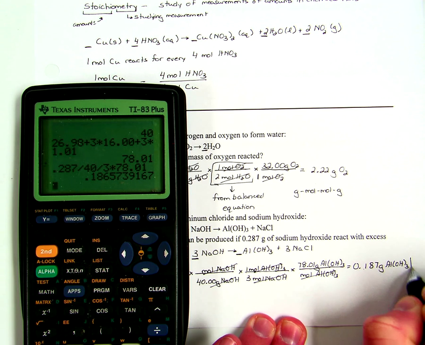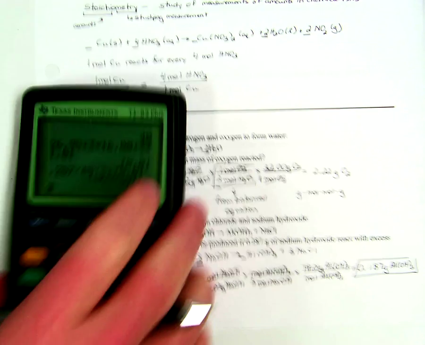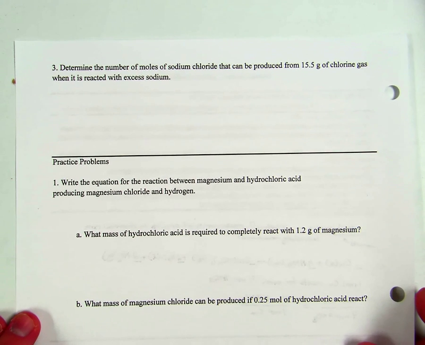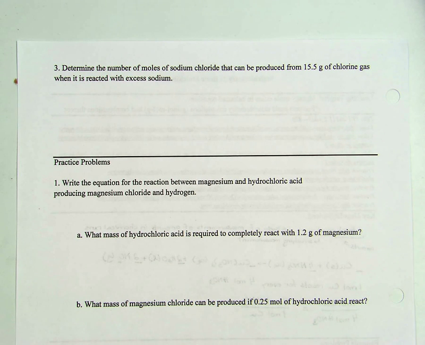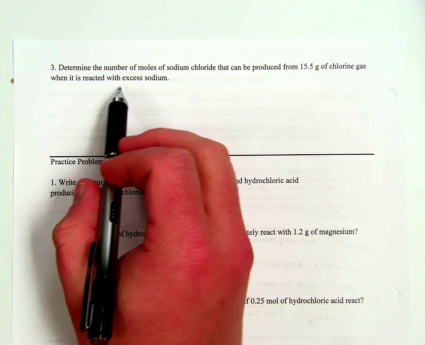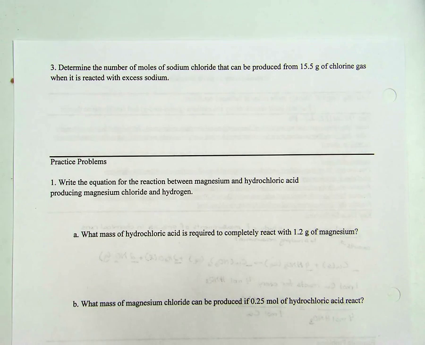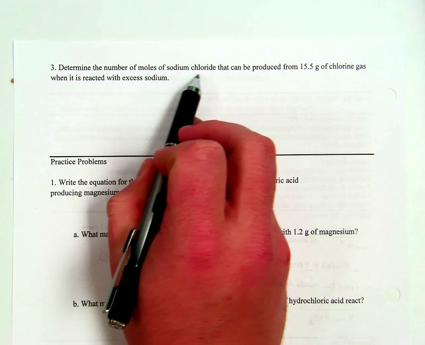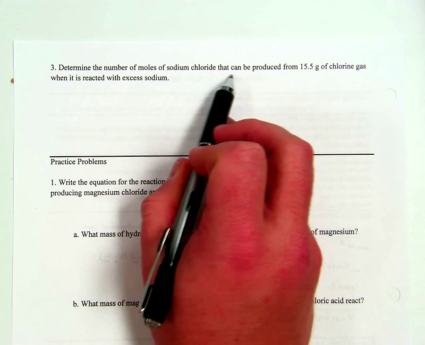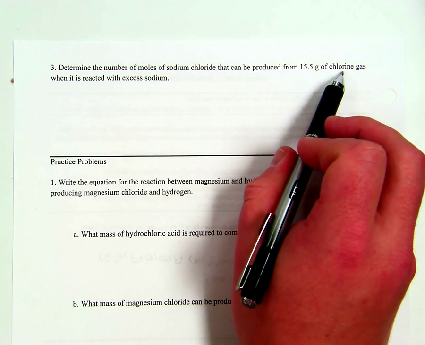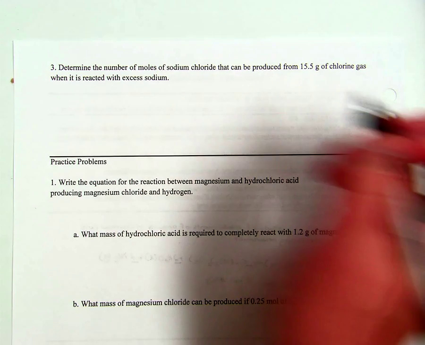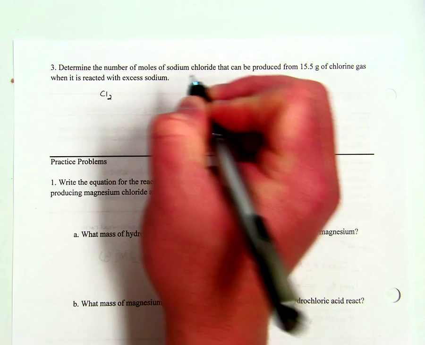Okay, there is one more example problem. It says, determine the number of moles of sodium chloride that can be produced from 15.5 grams of chlorine gas when it is reacted with excess sodium. Notice we do not have an equation here, so we have to write the equation. So we can tell sodium chloride is the product because we're asked to find the number of moles of that can be produced from chlorine gas and sodium. So my reactants would be Cl2 and Na, and that's going to give us sodium chloride, NaCl.